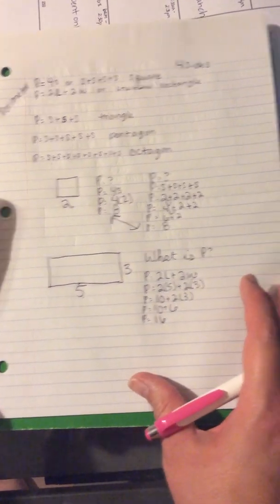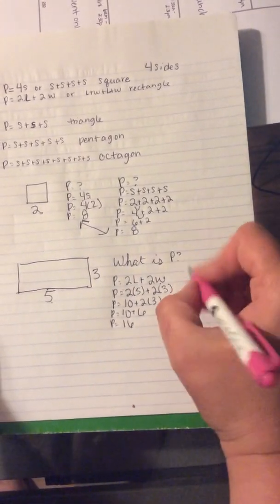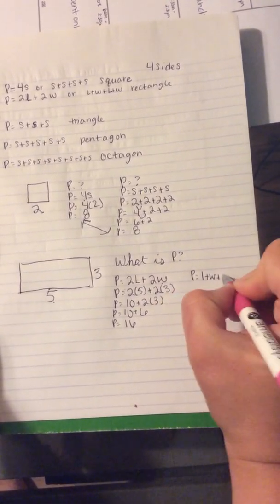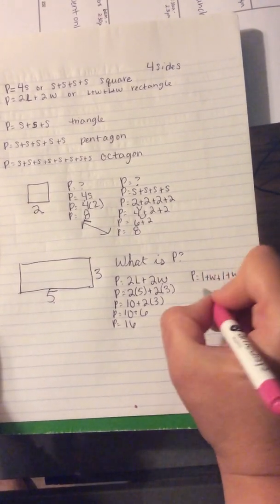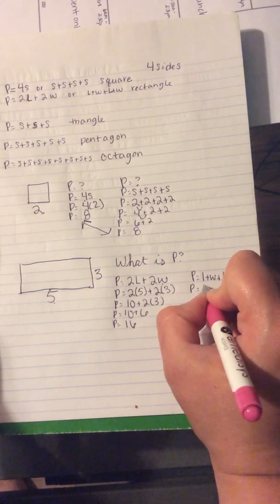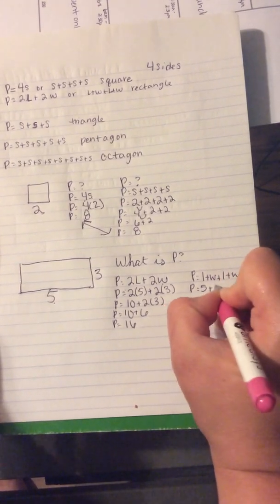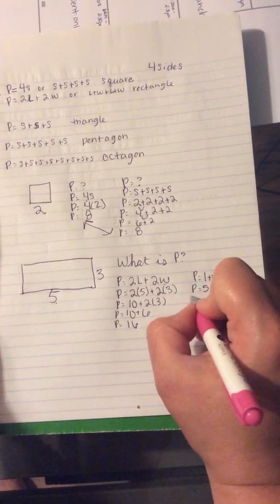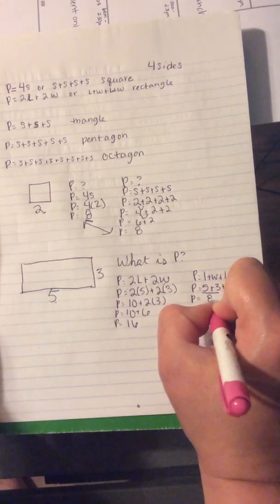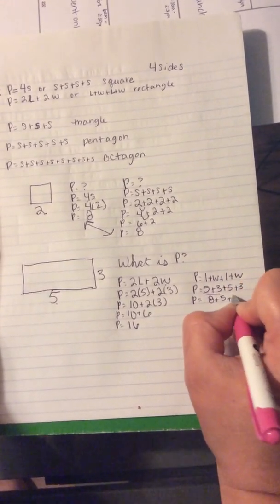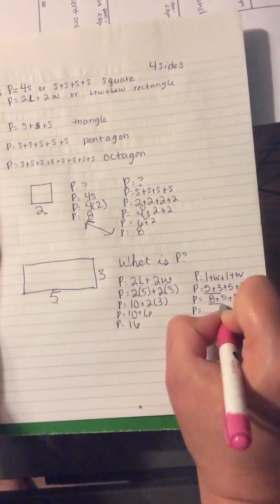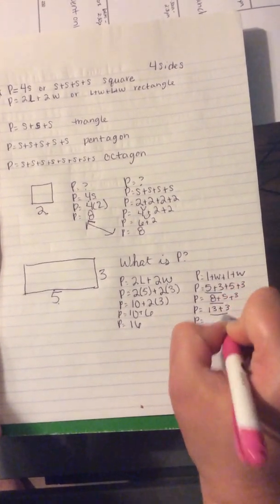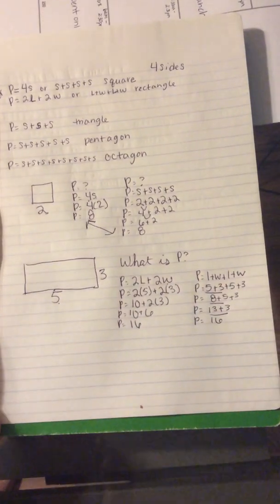Okay, I'm also going to do the other formula just so you can see it's the same exact thing. My length was 5, my width is 3, my length is 5, my width is 3. These two formulas are the same.